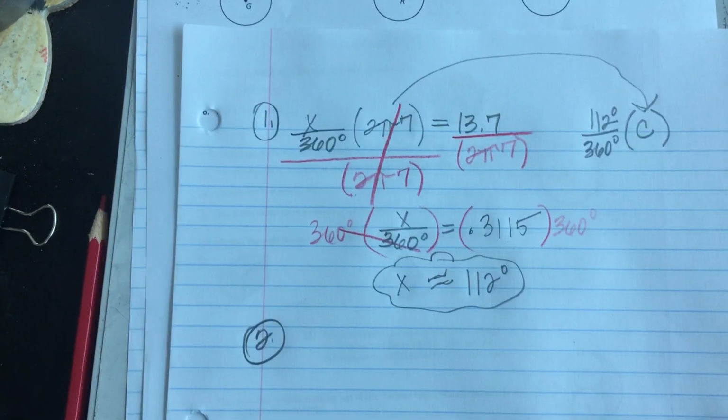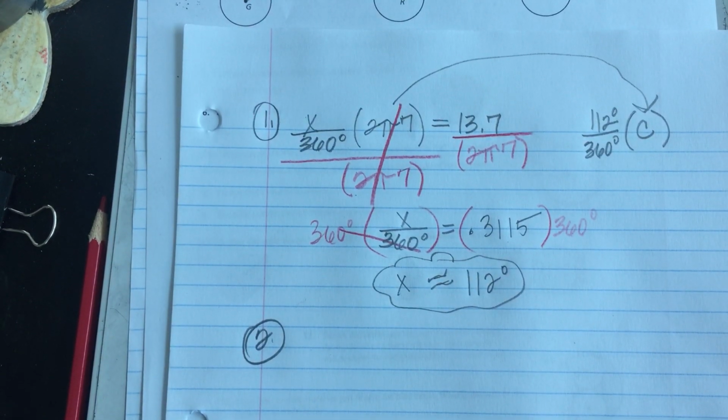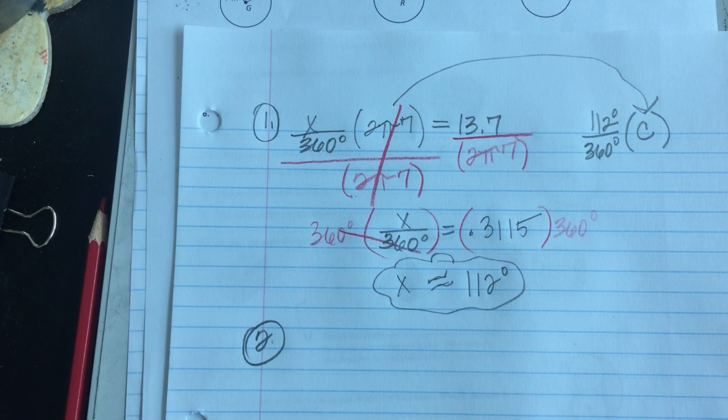Number 2, actually 2 is the easiest. What fraction of the circumference? So you start out.